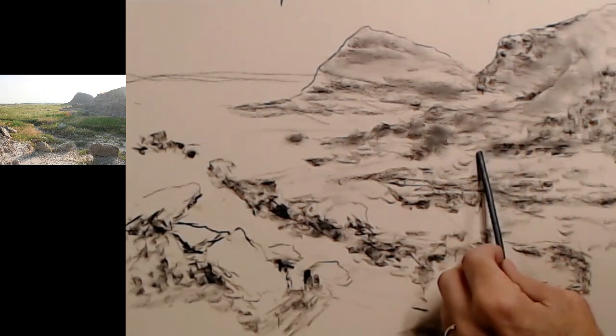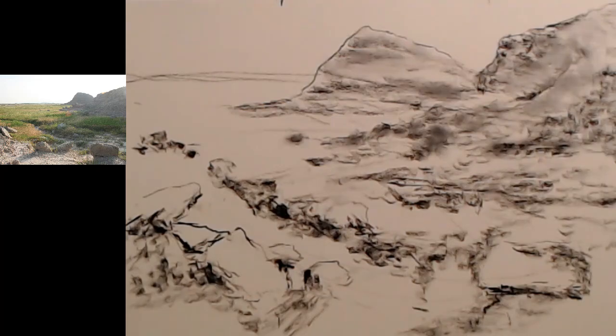I'll continue applying some shading and line drawing at this stage of the composition with the willow charcoal.